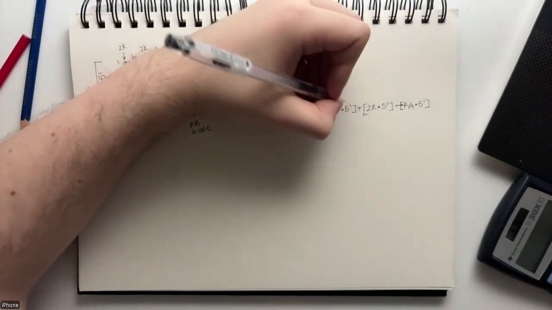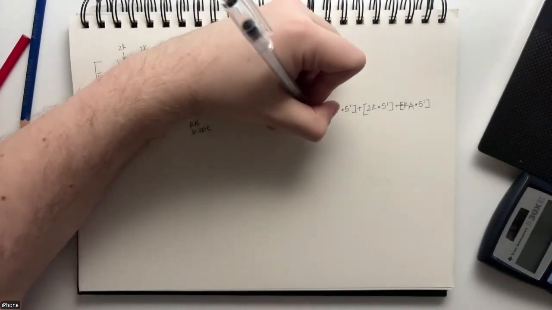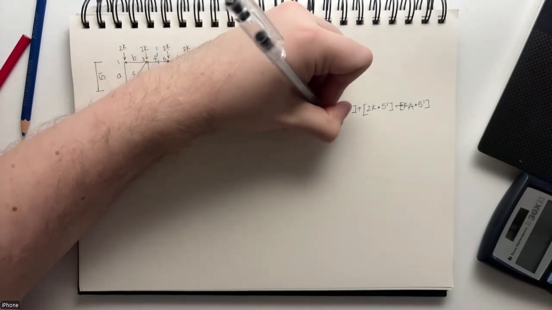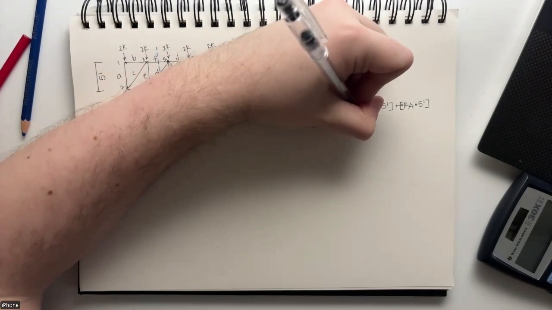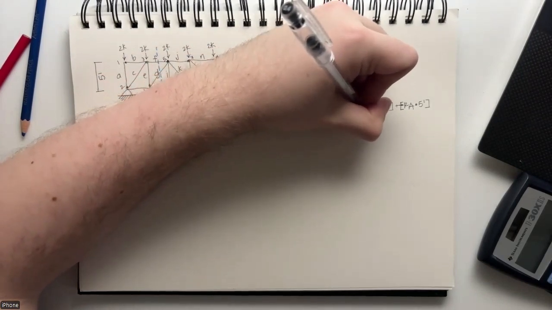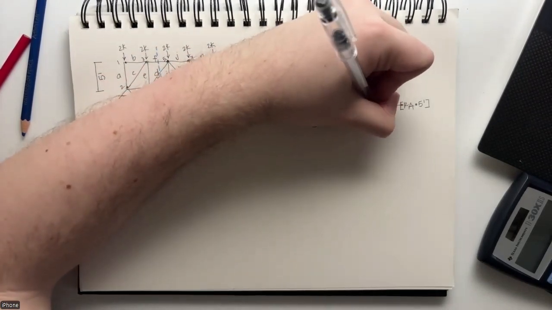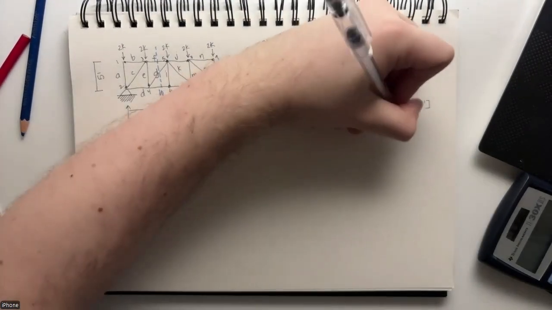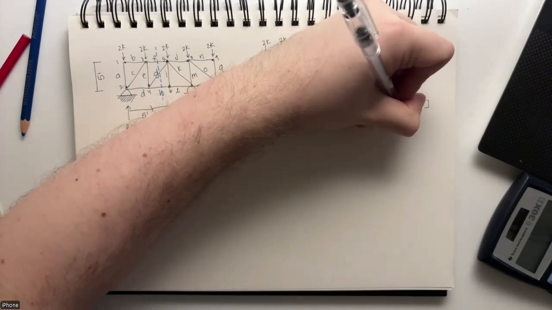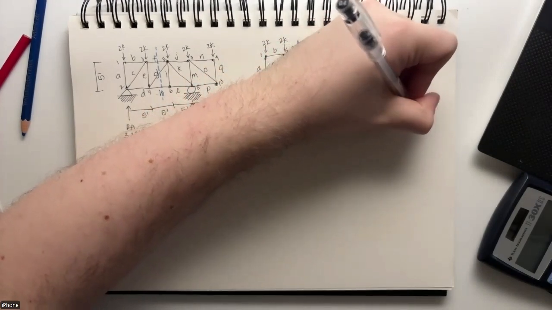Okay, so I can start solving this. 0 is equal to F times 5 feet plus 10 feet, plus, this is going to be negative. I know RA is 3.33, so negative 3.33 kips times 5 feet.